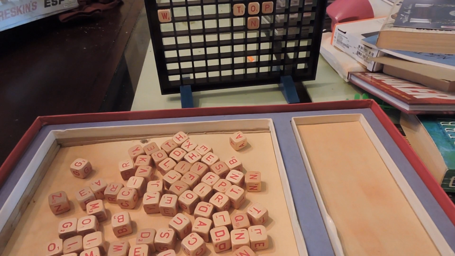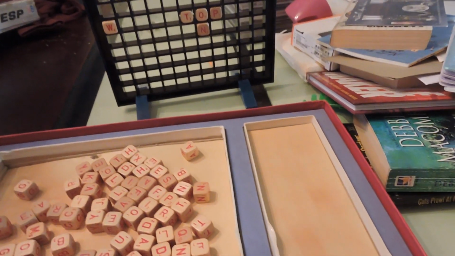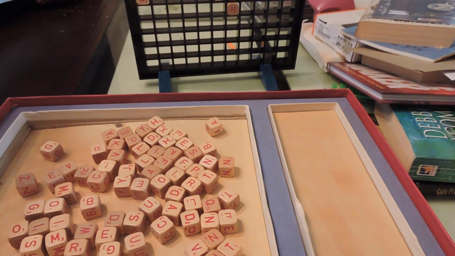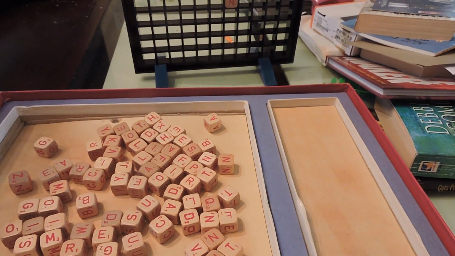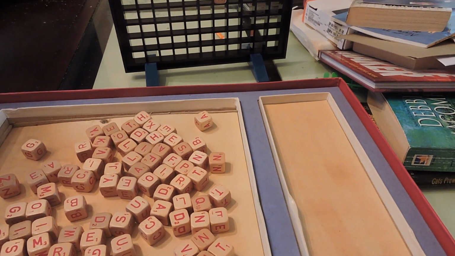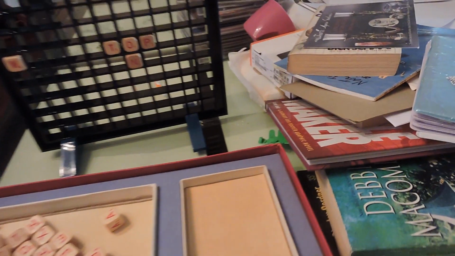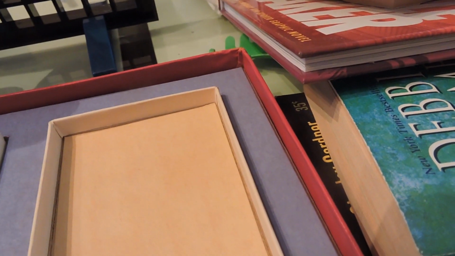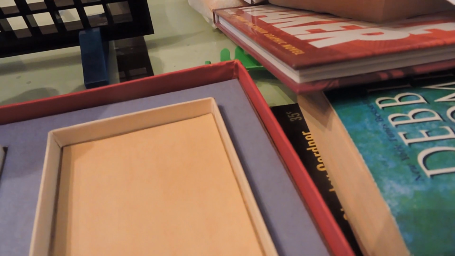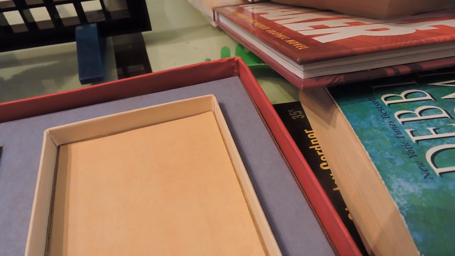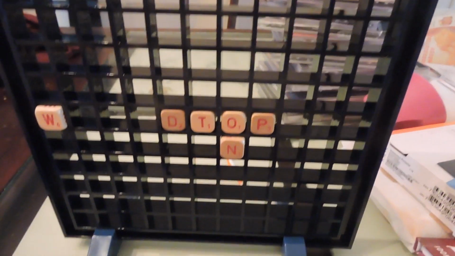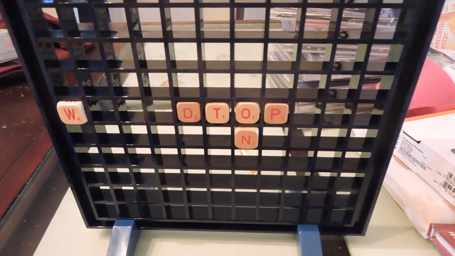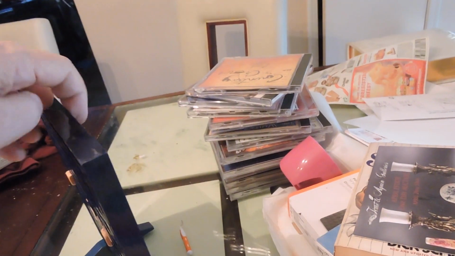Once you place a letter, you can't move it. And if someone puts a letter there that doesn't make sense, the other person really can't see it.